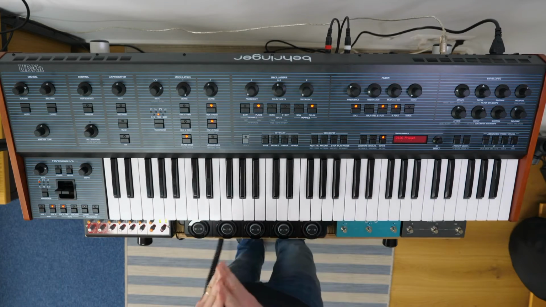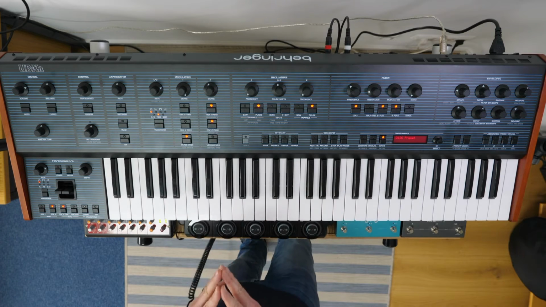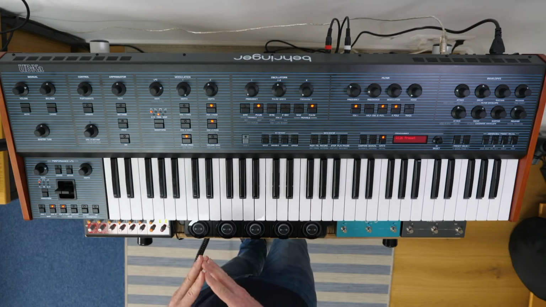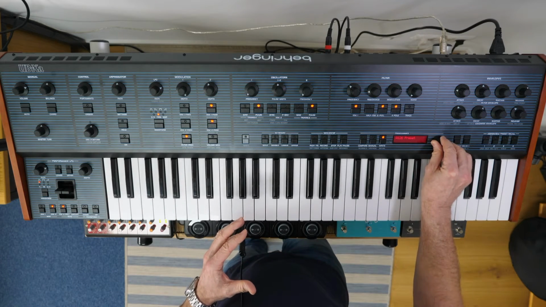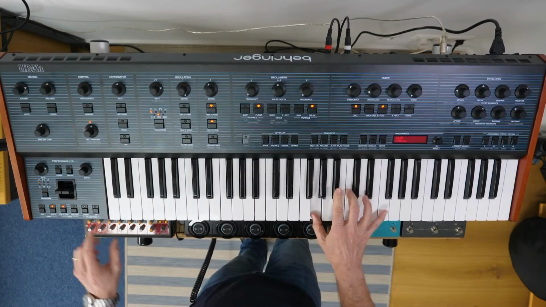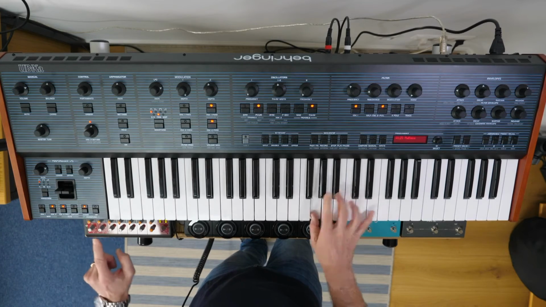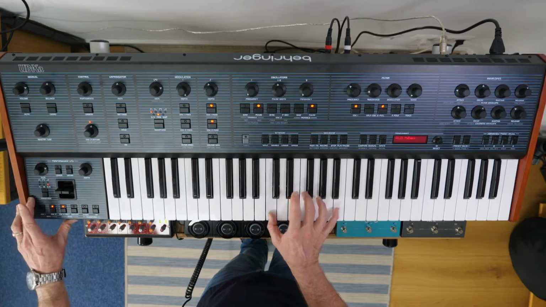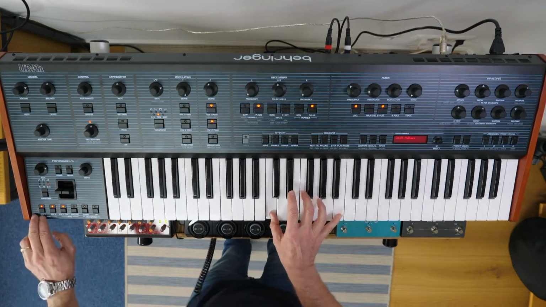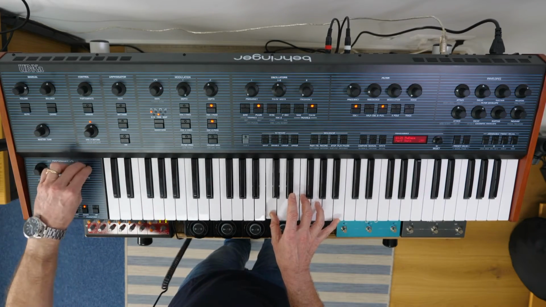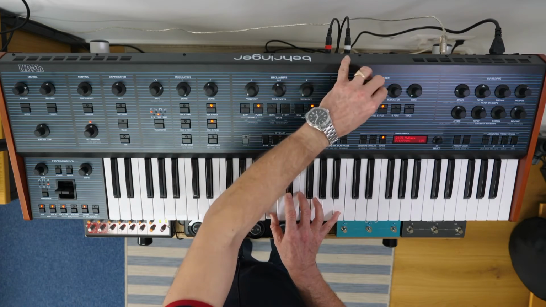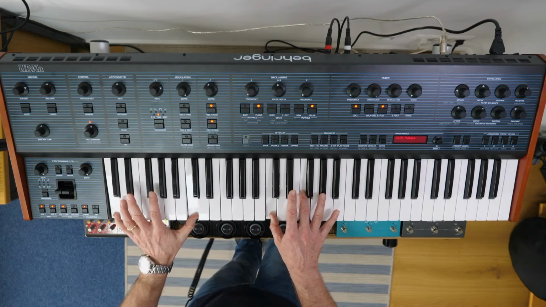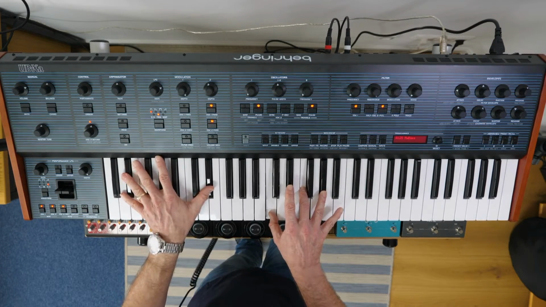Alright, so let me show you what is happening when I now move to another sound and change some settings in the Performance LFO. So I bring up this sound here. Okay, and now let's switch to sample and hold and assign this to both oscillators. So I have some kind of weird space sound.